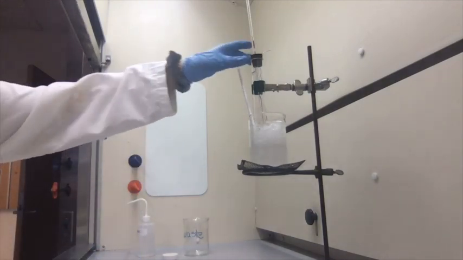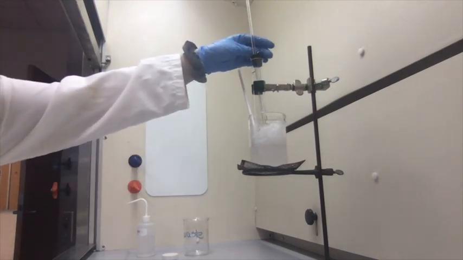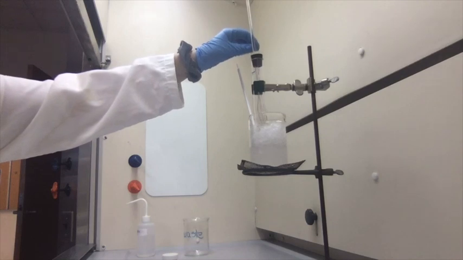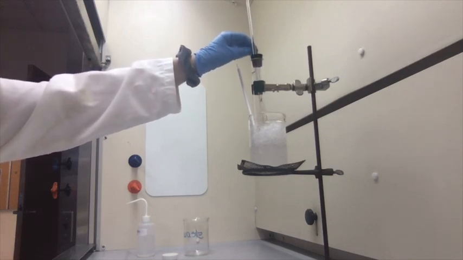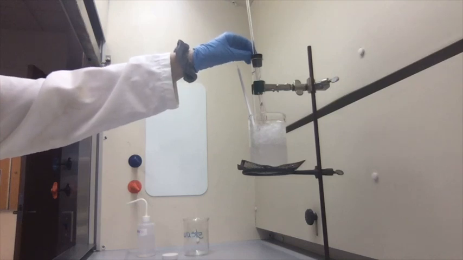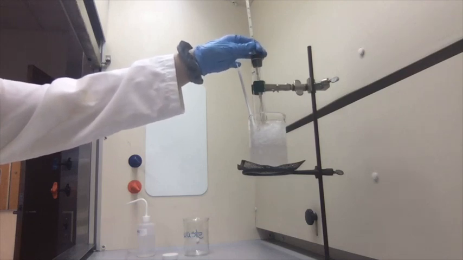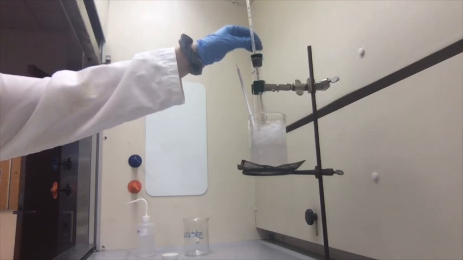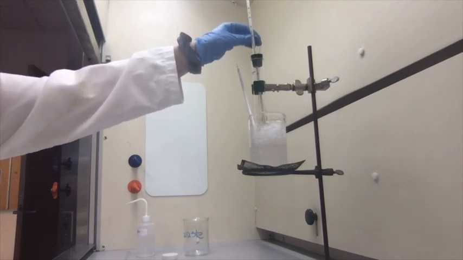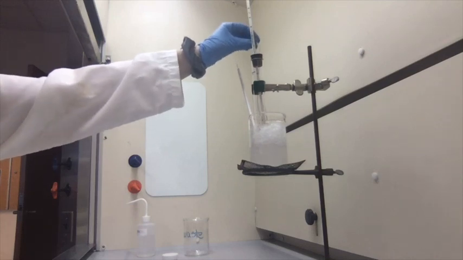Now that the cyclohexane is inside the ice water bath, I'm going to use the stir rod and stir the cyclohexane a little. After the temperature has dropped 14 to 15 degrees Celsius, so when I first started the experiment, the temperature was at 25 degrees Celsius, and now it's at 19 degrees Celsius.